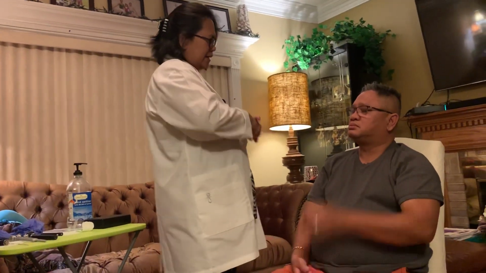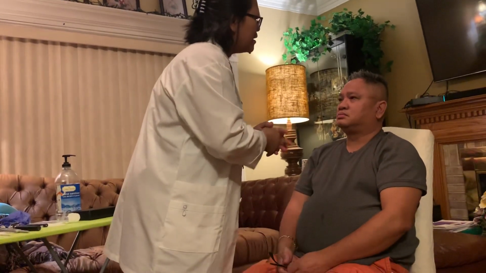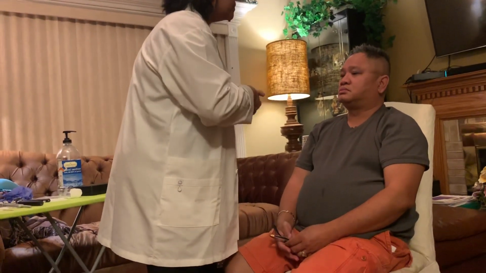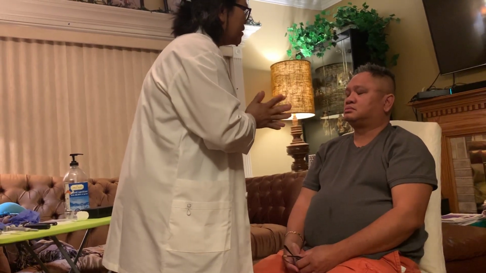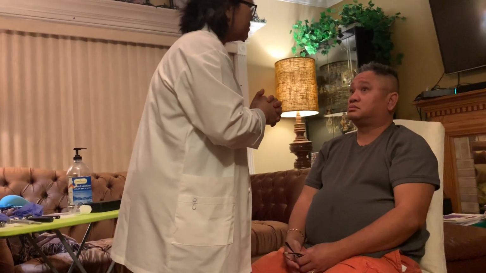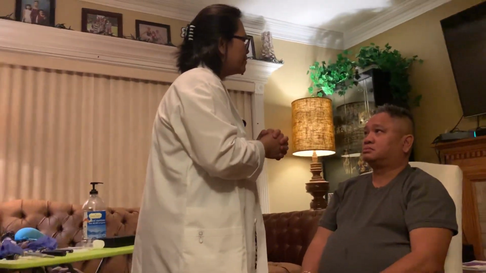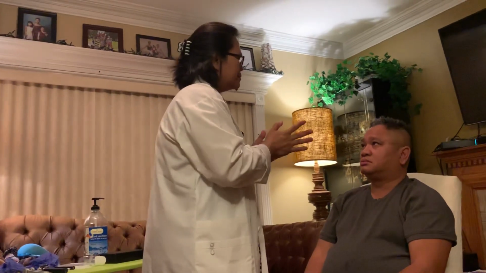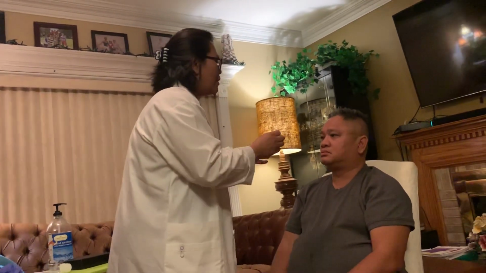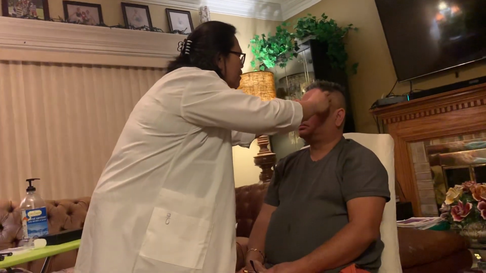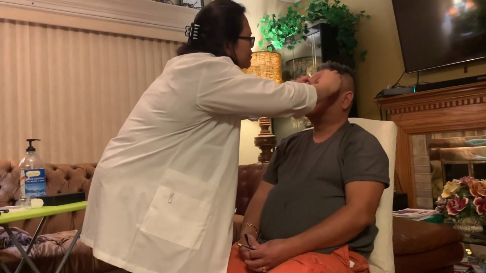The next thing that we're gonna test is I'm going to inspect your eyes. If you can take your eyeglasses off, I'm going to check for symmetry, your eyebrows, and then movement of your eyelids to make sure that they are moving symmetrically. Also, I'm gonna check for exophthalmos, if there's ptosis, and check for your eyelids. So I'm going to move your eyes here.